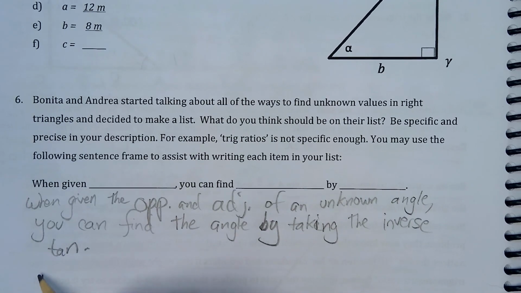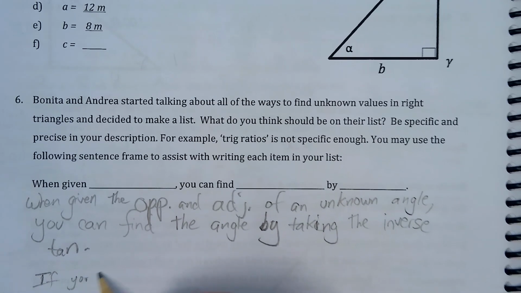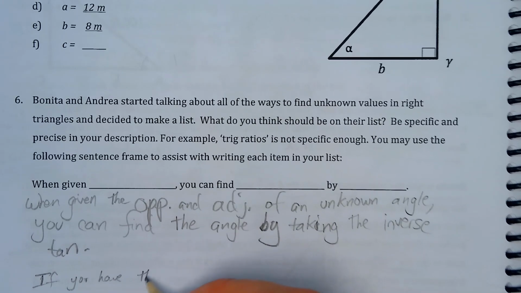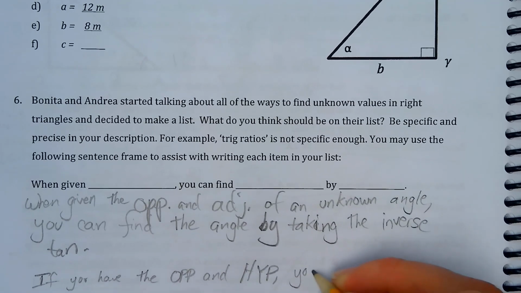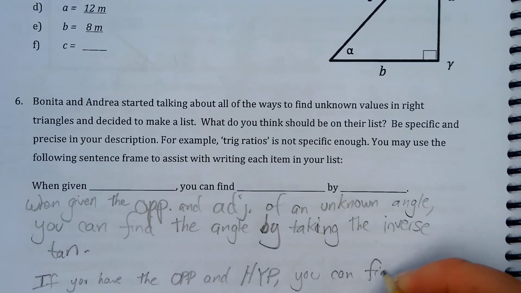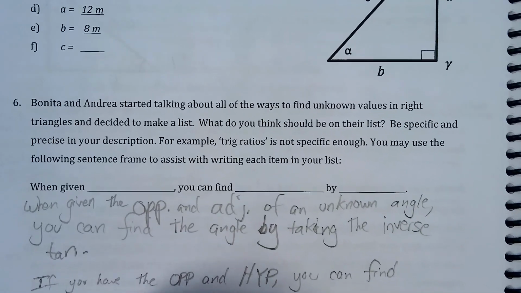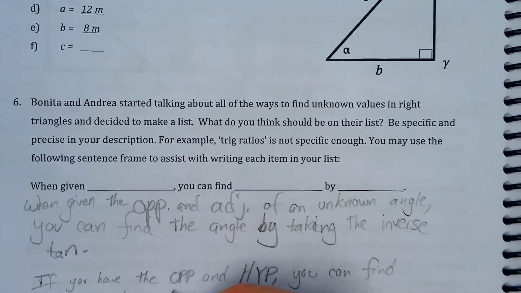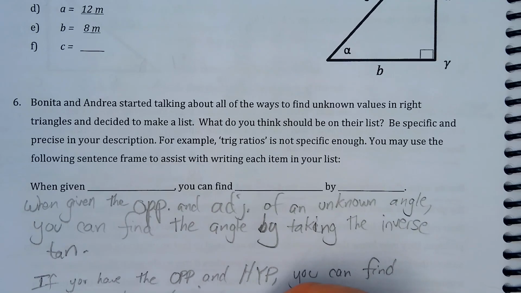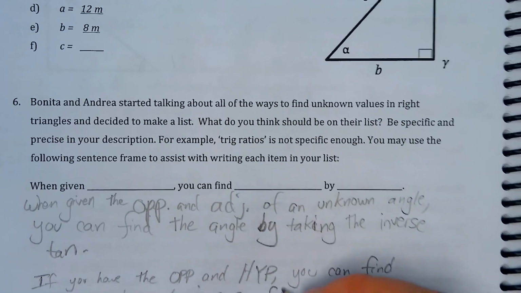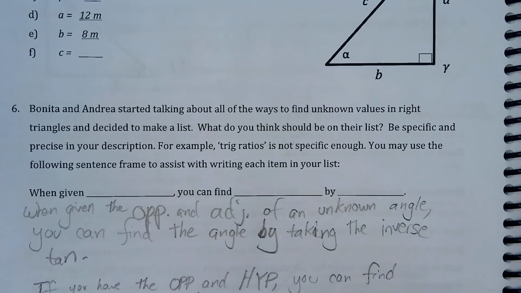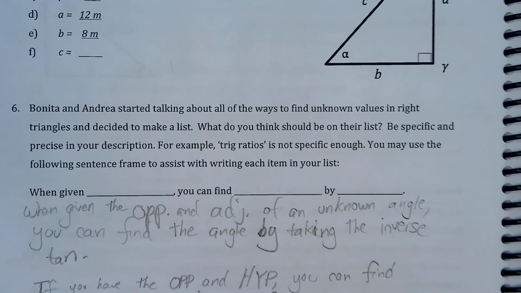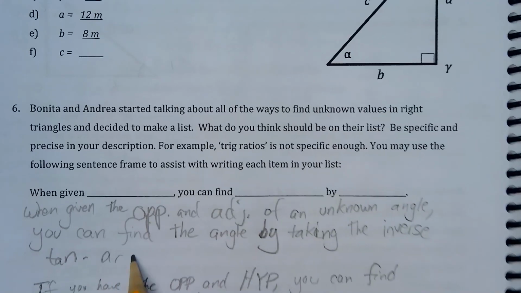Let's try to shorten this up. If you have the opposite and hypotenuse, you can find the angle with inverse sine. By the way, these are sometimes known as arcsine and arctan.